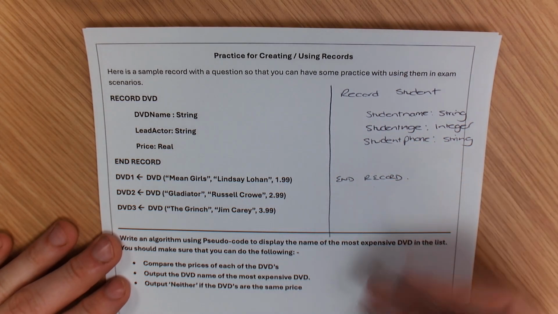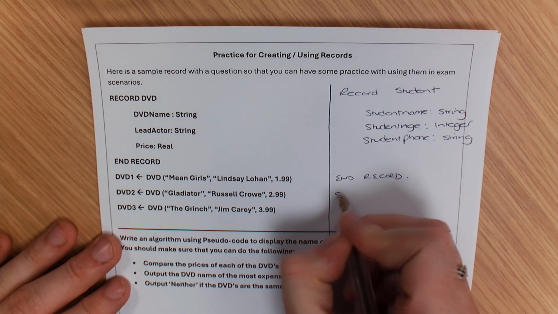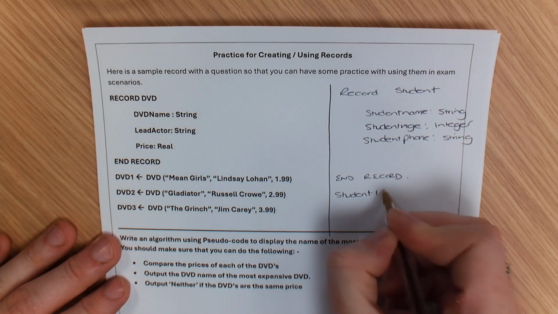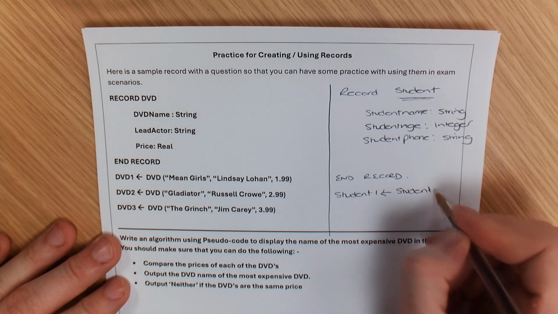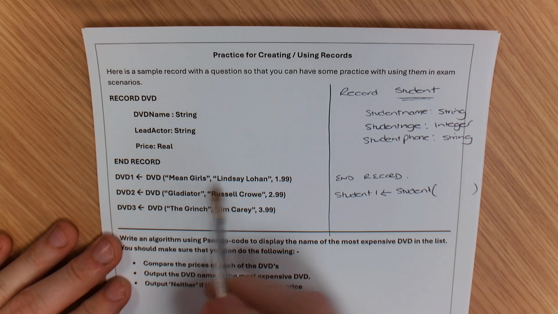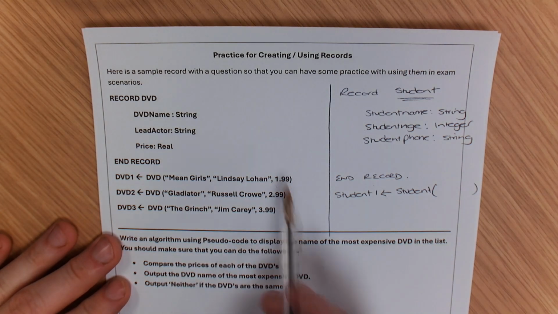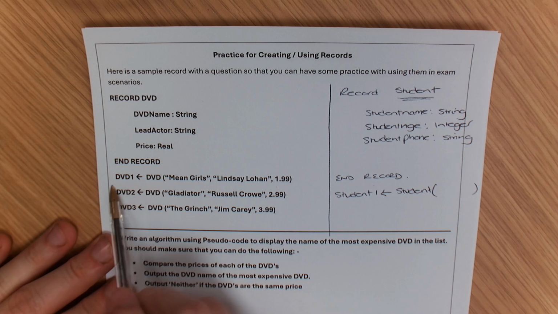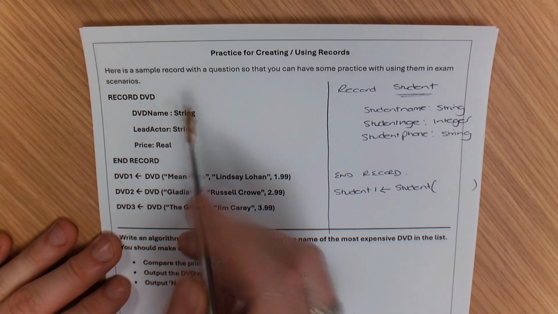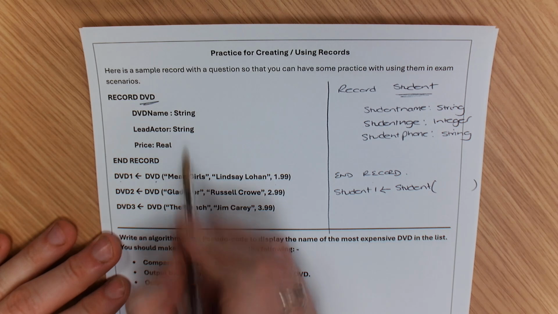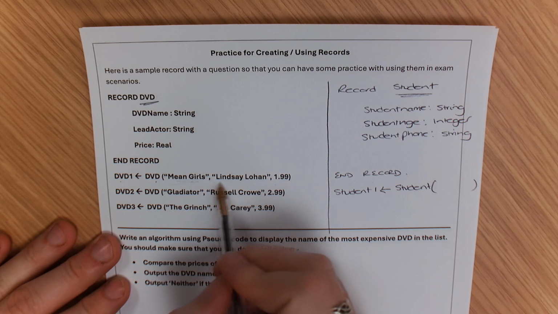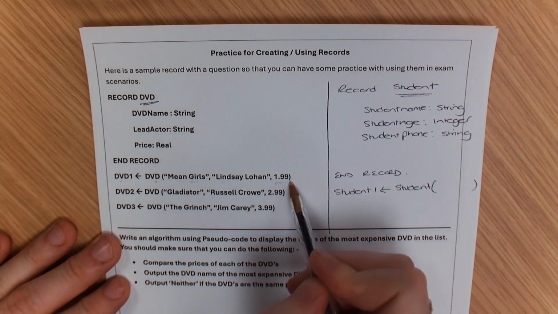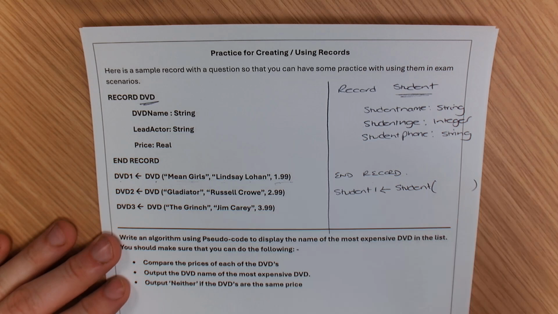To create the student record, I might say student 1, and then use the record student, and then inside you would put all of the information and the data type that is meant. So like here I've got a DVD database. DVD1 is using DVD. Alright, the first attribute is the DVD name, Mean Girls. The lead actor, actress is Lindsay Lohan. The price is $1.99. It's a real. Remember, real is what we use for decimal in records, okay?